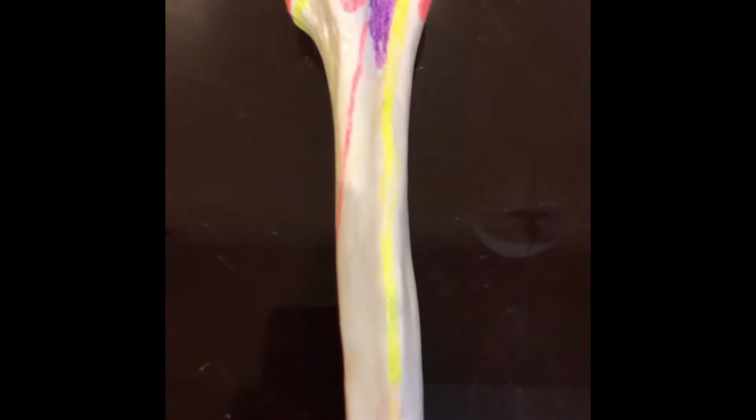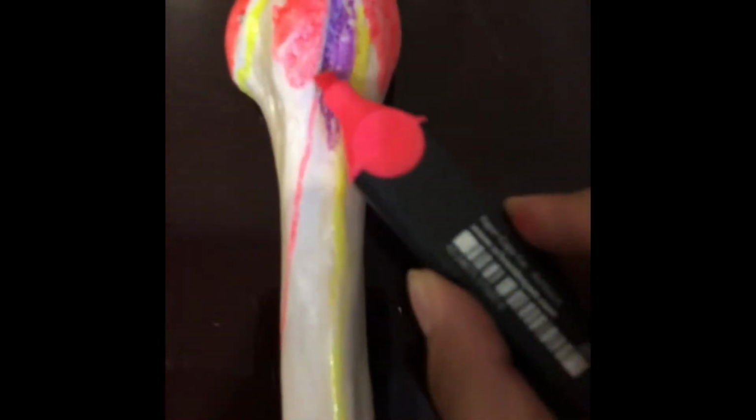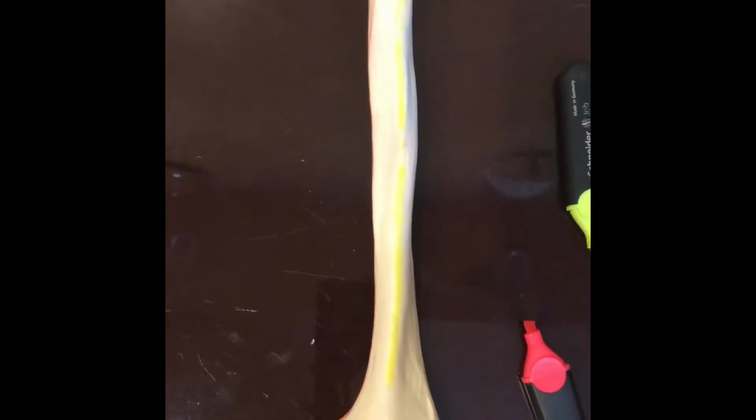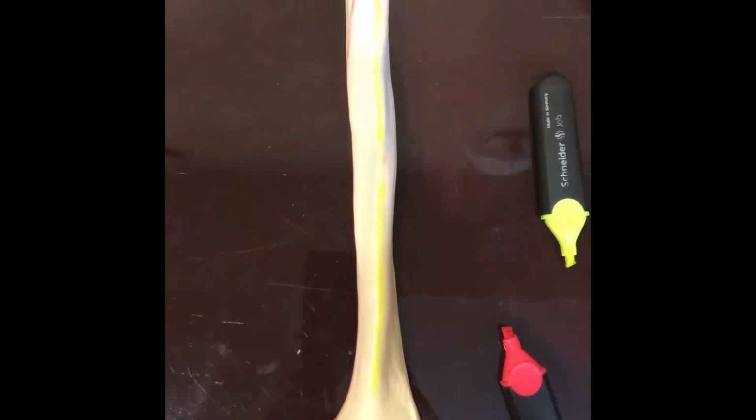Then there is another point: the head always points towards the medial aspect of the bone because it articulates with the scapula. So it always points toward the medial aspect of the body. Then the lesser tuberosity is always anteriorly present, and the greater tuberosity is laterally present. And the trochlea and capitulum are towards the lower side of the bone. So we determined that this bone is of the left side of the body.